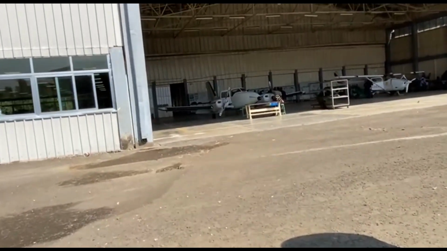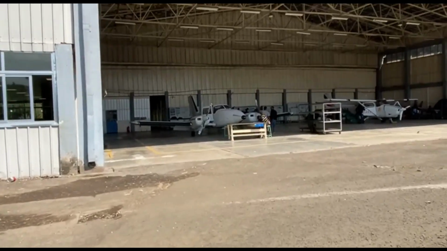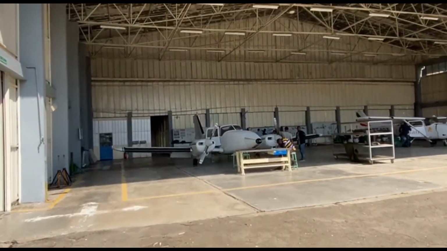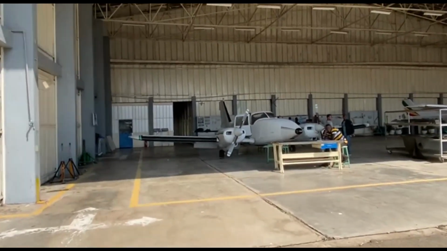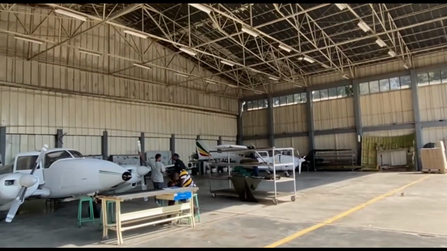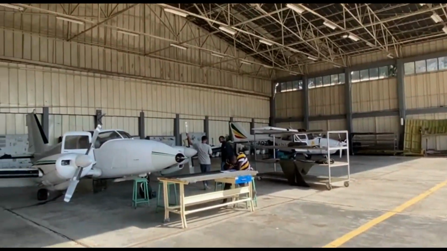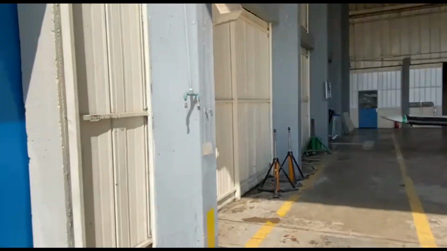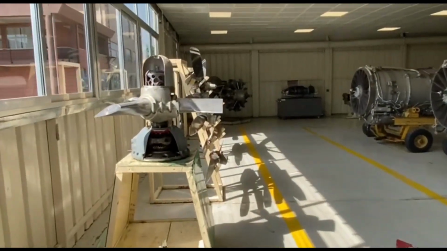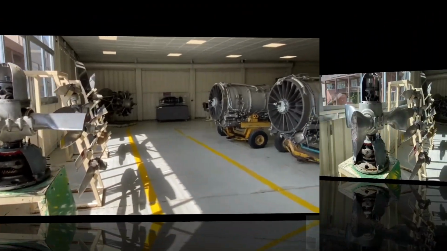Let's continue, and we have outside here two aircraft. This is the Cessna, and the other one, I don't remember its name, but it's for the pilots for their practicing. So let's get inside. I'm going to show you some features here.